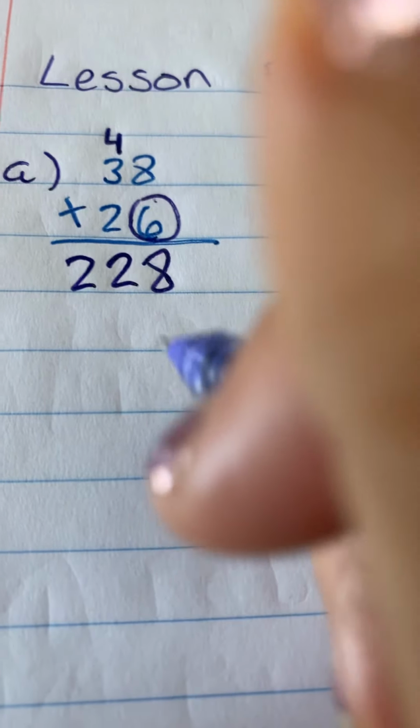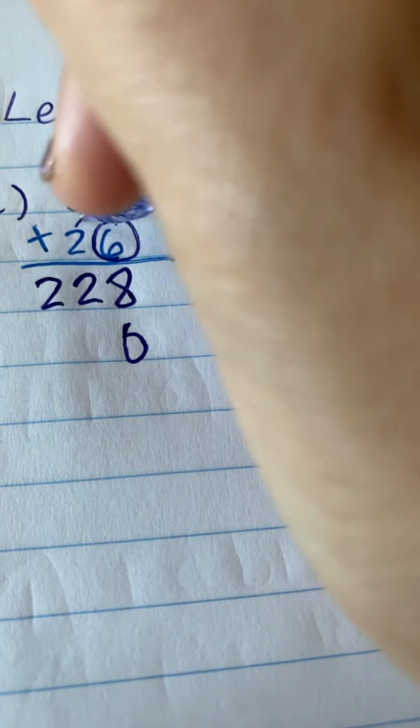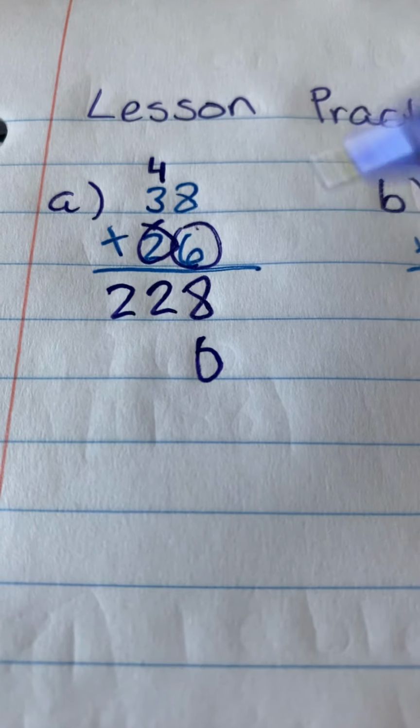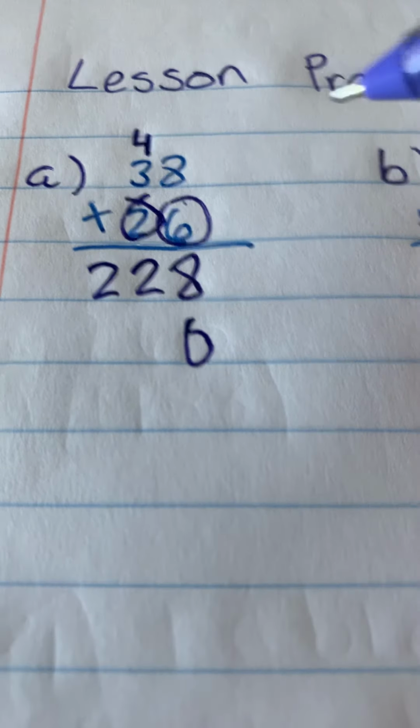Now our next step, you're going to bring your 0 because we're going to start with our tens place. We already did our ones. Now we're going to do our tens. So 2 times 8 is 16. Put your 6, carry your 1. 2 times 3 is 6, plus the 1 we carried is 7.